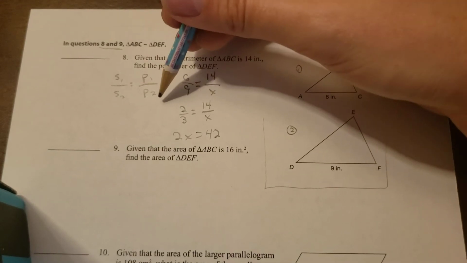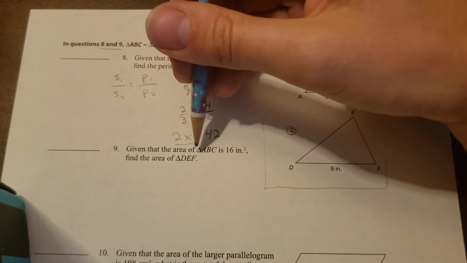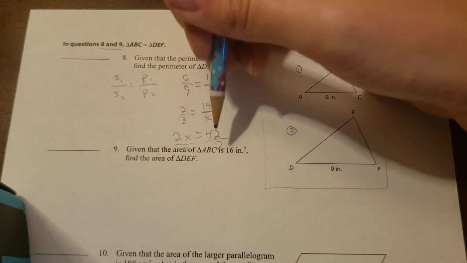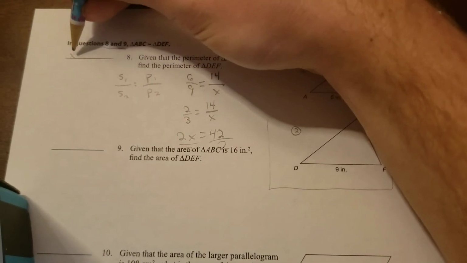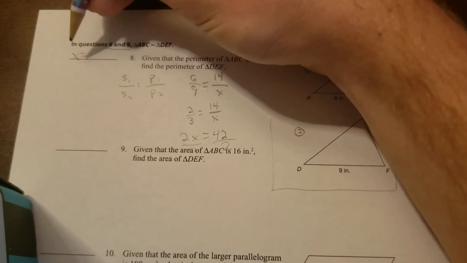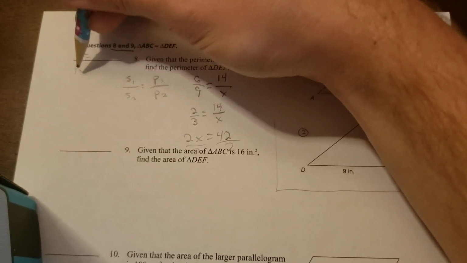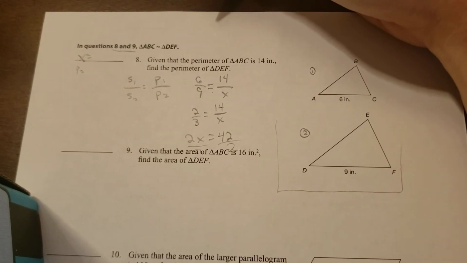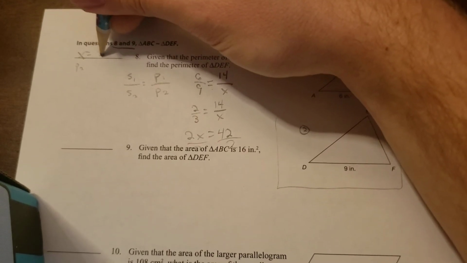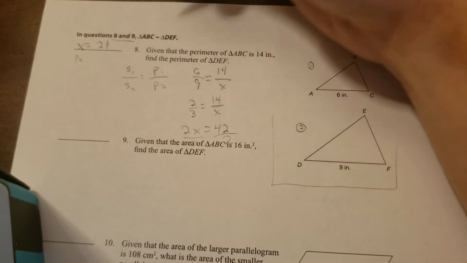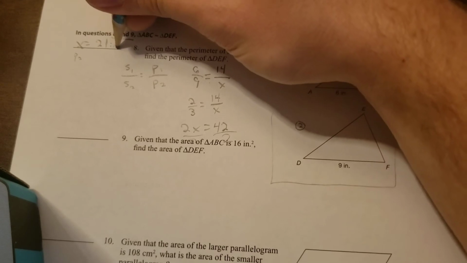So my second perimeter is going to be, I could call that x or perimeter 2, 21 inches.